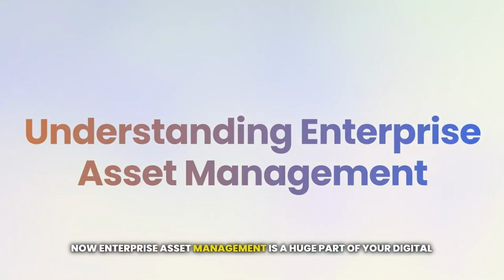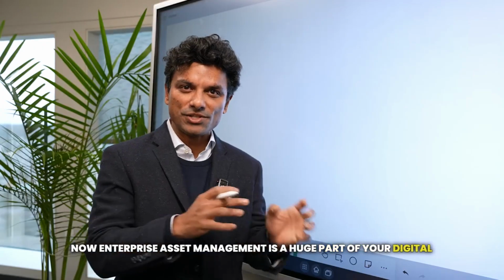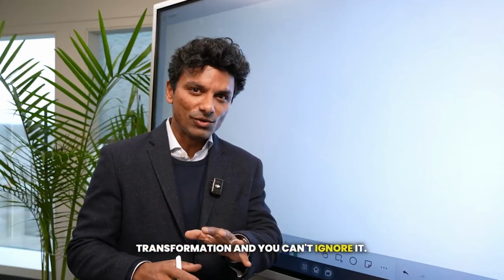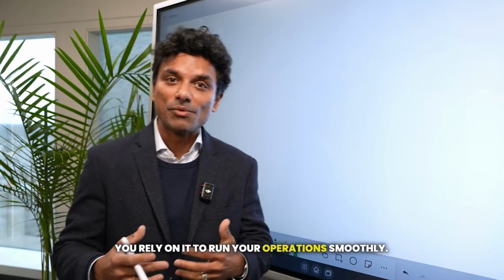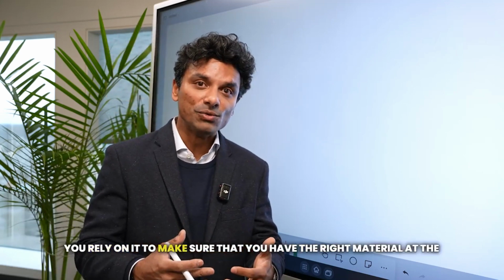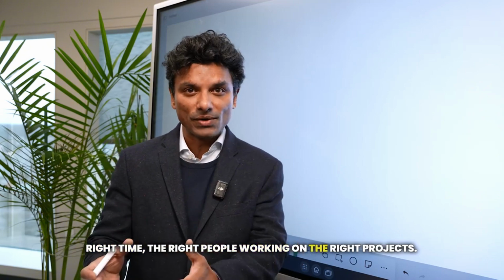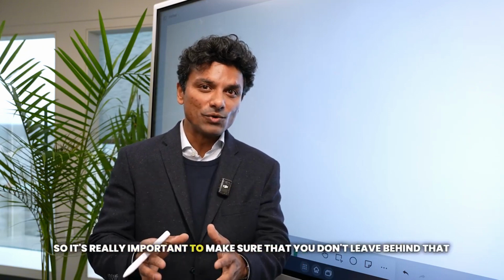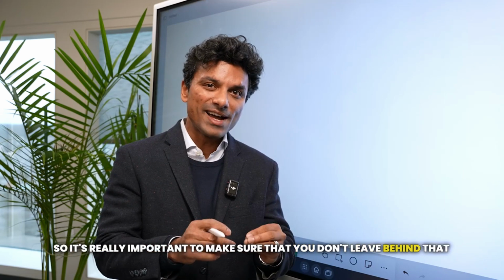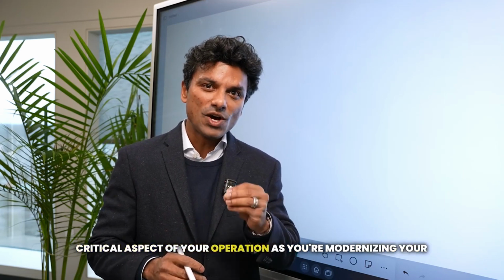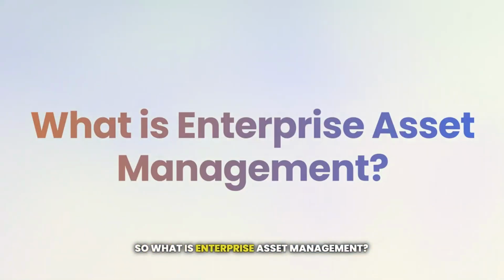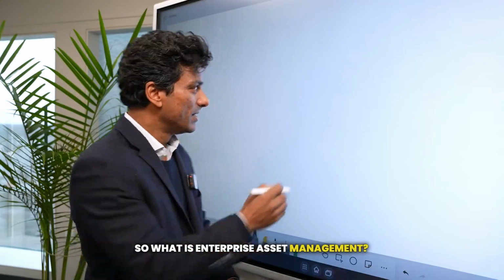Now, enterprise asset management is a huge part of your digital transformation, and you can't ignore it. You rely on it to run your operations smoothly. You rely on it to make sure that you have the right material at the right time, the right people working on the right projects. So it's really important to make sure that you don't leave behind that critical aspect of your operation as you're modernizing your enterprise systems. So what is enterprise asset management, right?